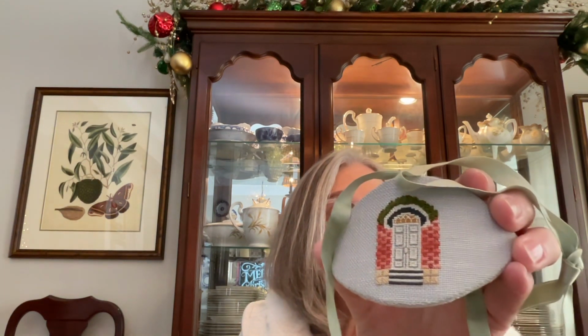The ruffles in ribbon. What stitches have I used for this? I see Algerian eyelet, Smyrna, cross stitch, flat stitch, a cashmere stitch.